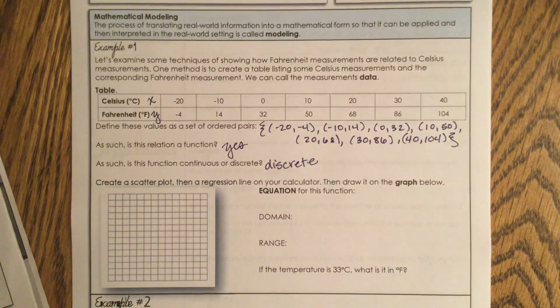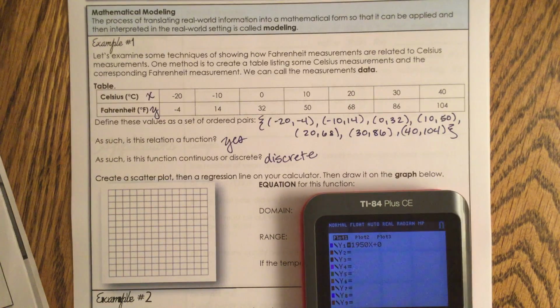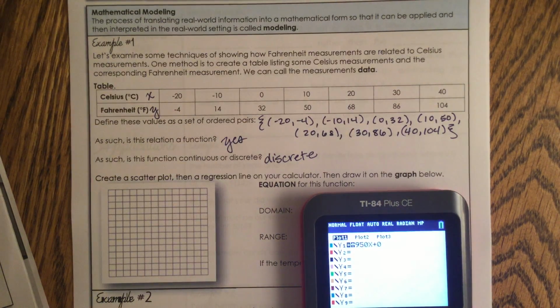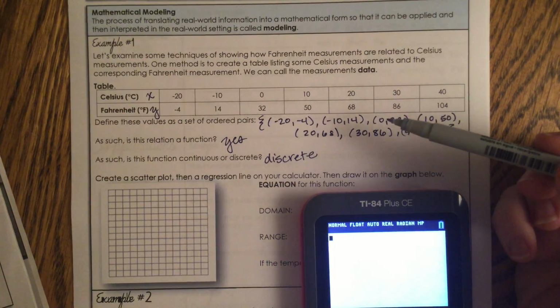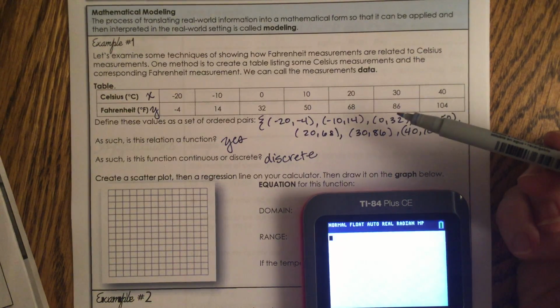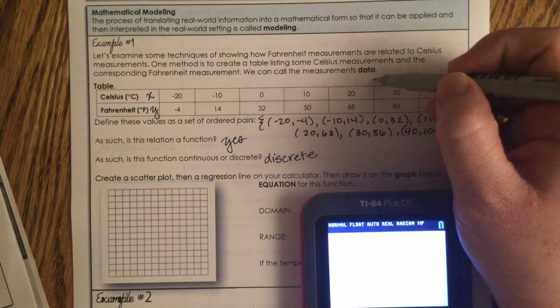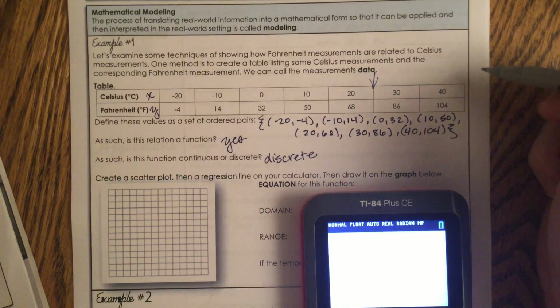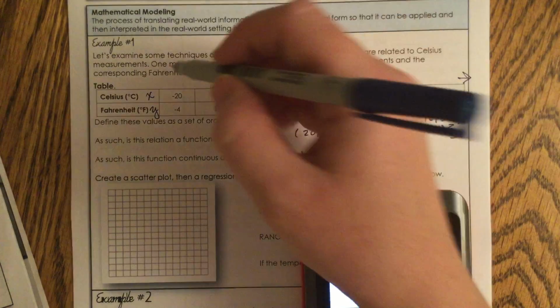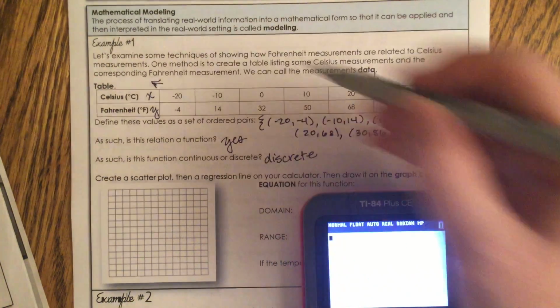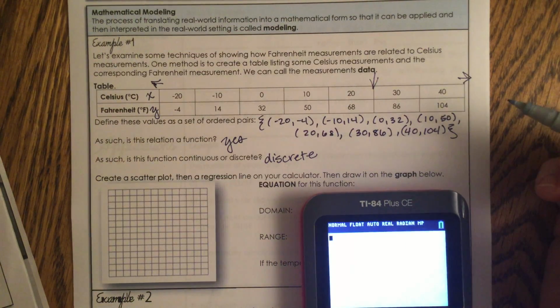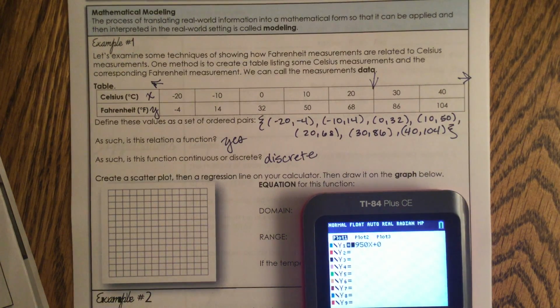However, what we're going to do is make this discrete function have connected points, which is really valuable to create a model like this because then you can fill in data in between that you don't have or data that goes beyond the X values, either on the left or on the right. So it's really helpful to create models for this kind of data. So we're going to go to our home screen.